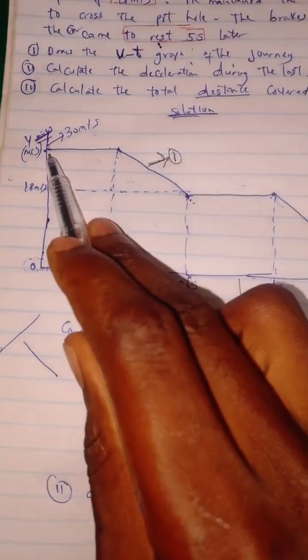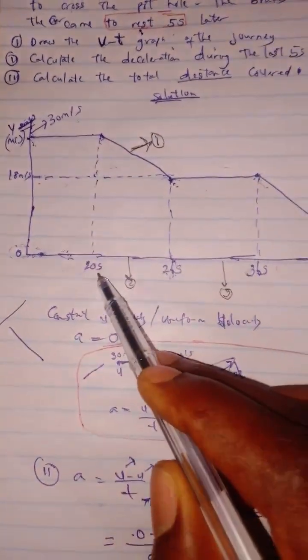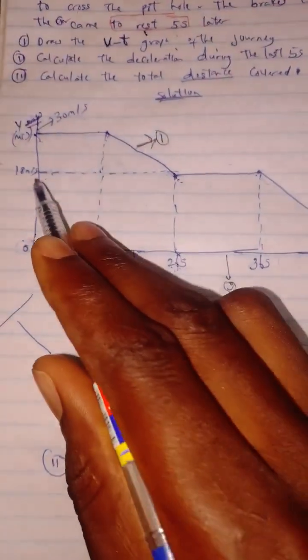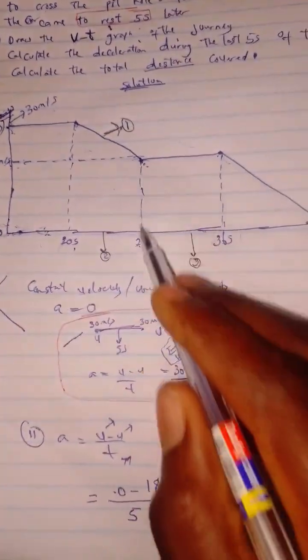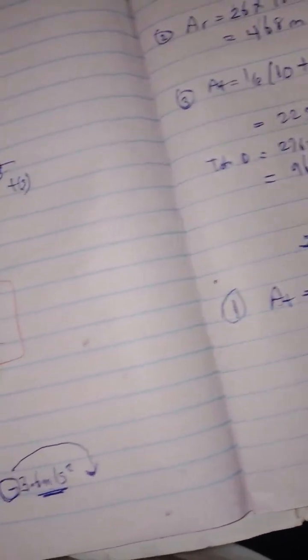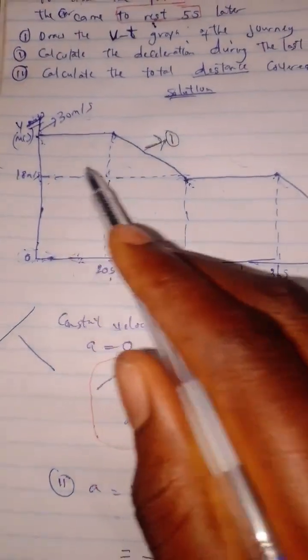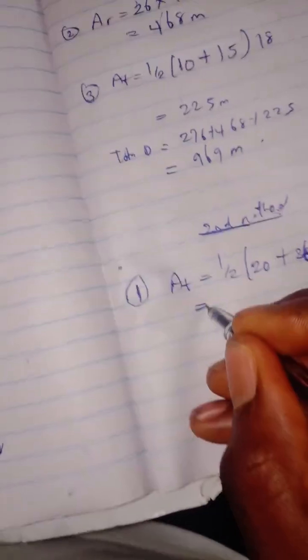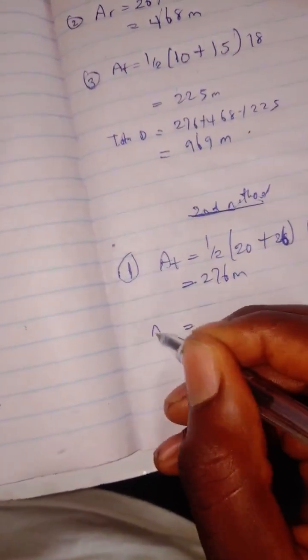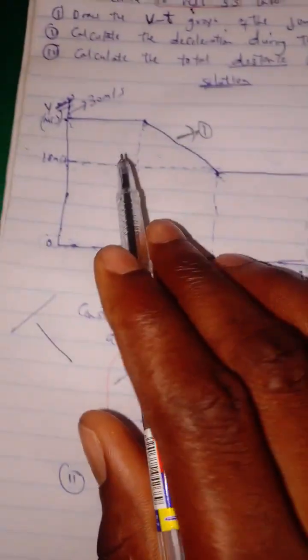What's our A for the small one? It's from this point to this point. That's what? 20. What's our B? From this point to this point, that's what? 26. And what's our height? Our height is from this point to this top, that's 12. And all this, they will give us what? 276 meter. Now for the big one, let's do it.